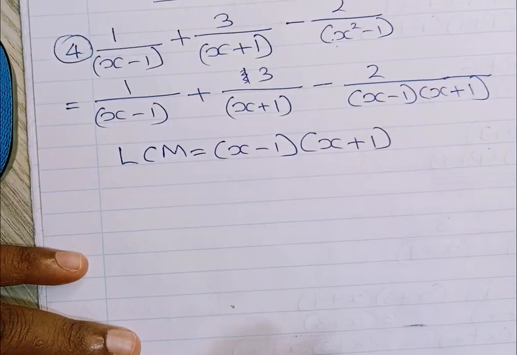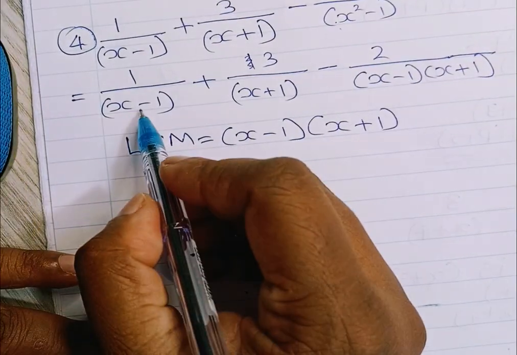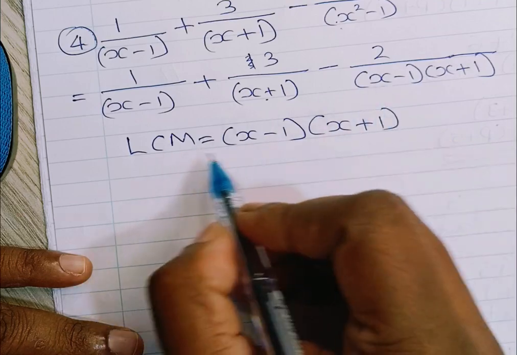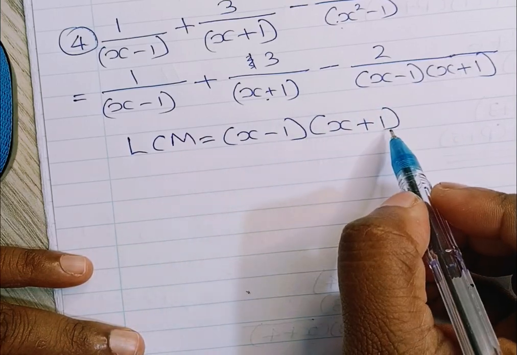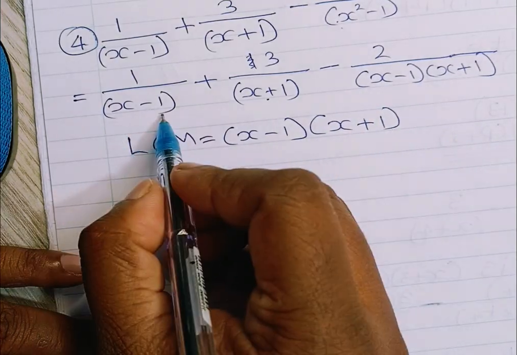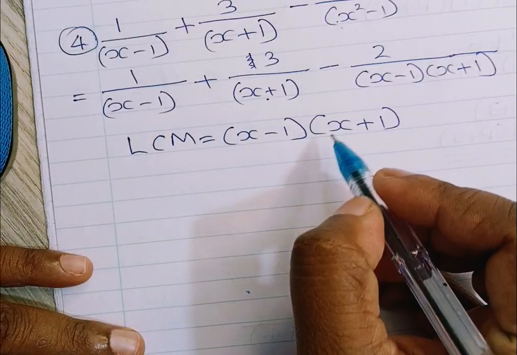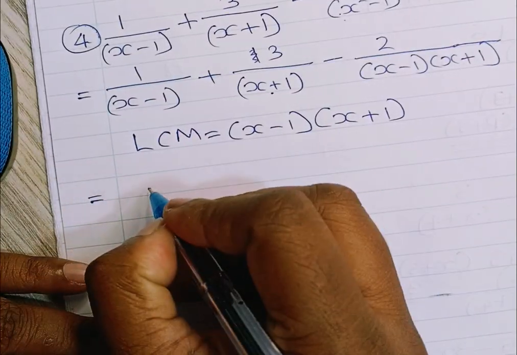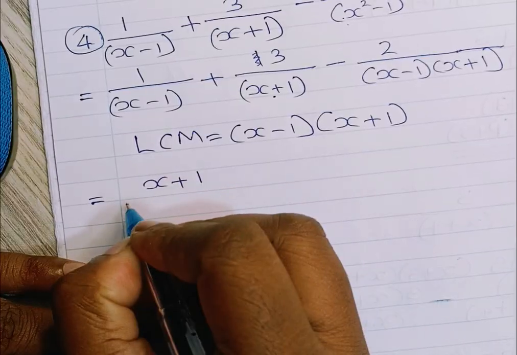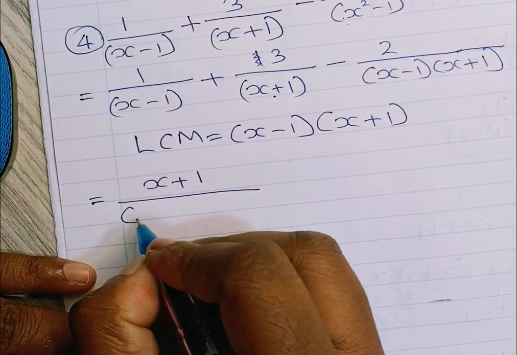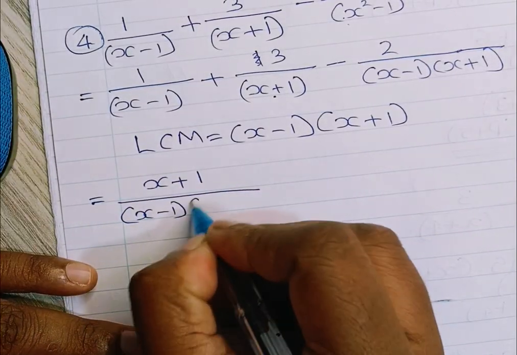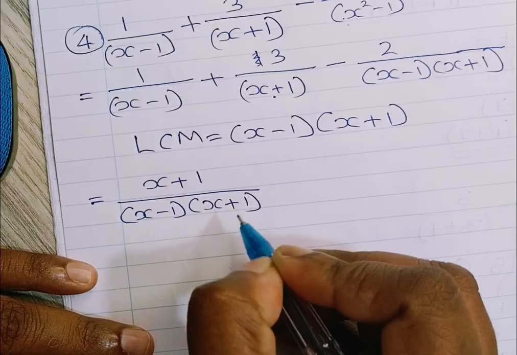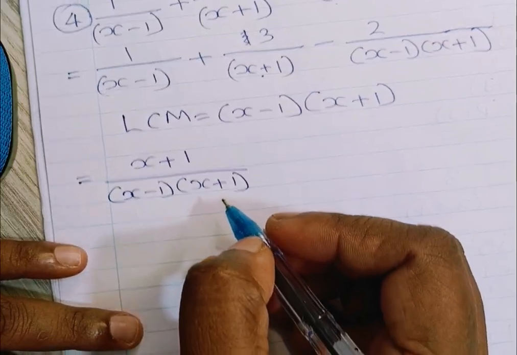So all the denominators we have to convert into x minus 1 and x plus 1, right? In here x minus 1 is only there, so on both sides I can multiply with x plus 1. So I can write x plus 1 in the numerator, and the denominator is x minus 1 and x plus 1, right?